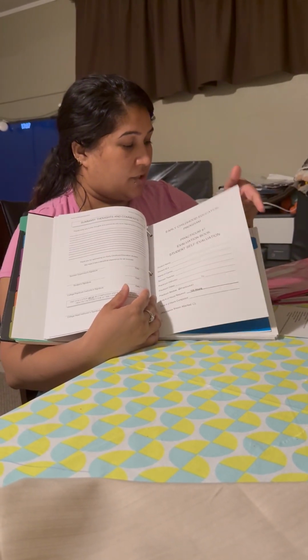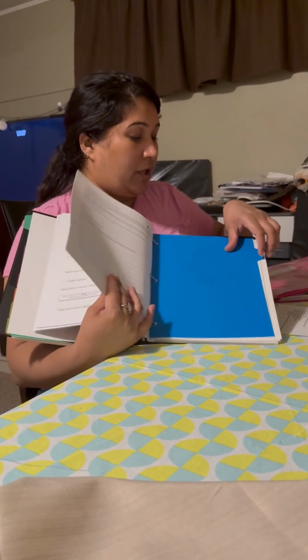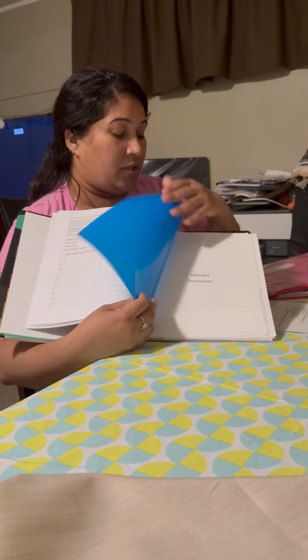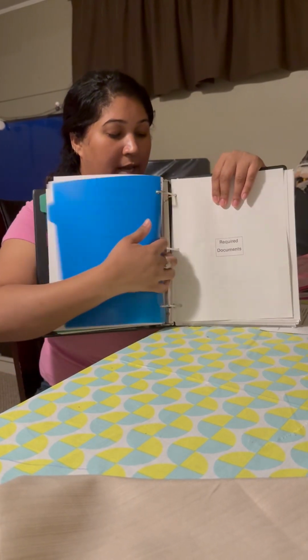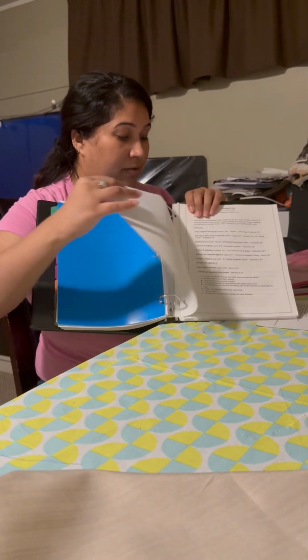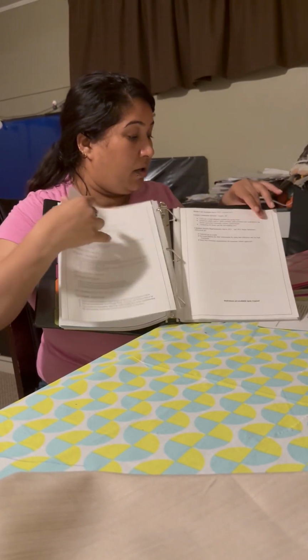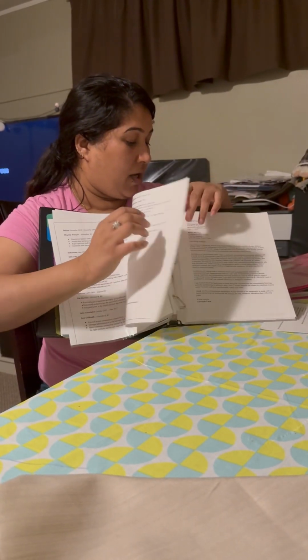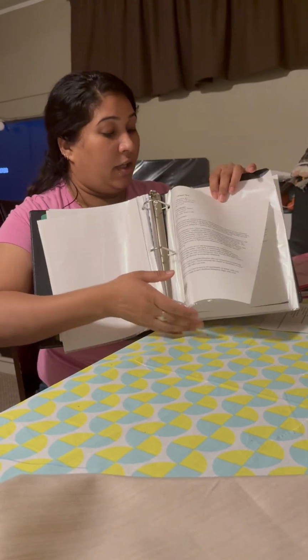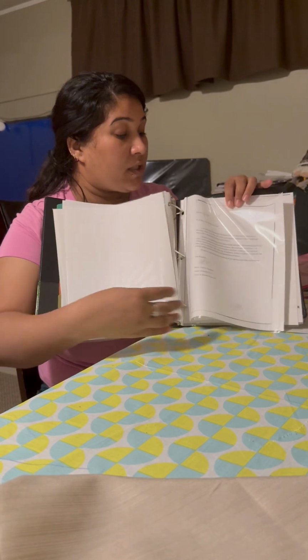The last section is where I will have all the required documents. Number 1 is my resume, then my cover letter, and my 3 references.